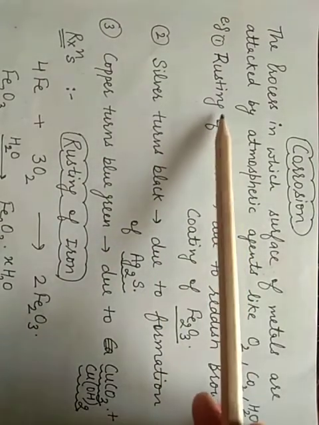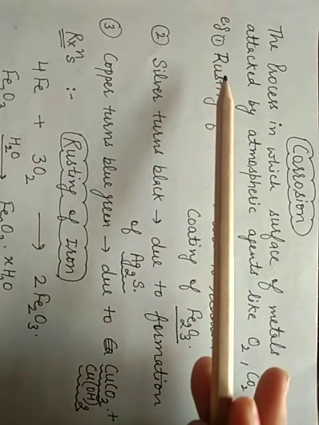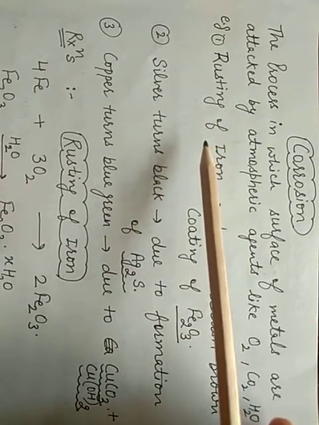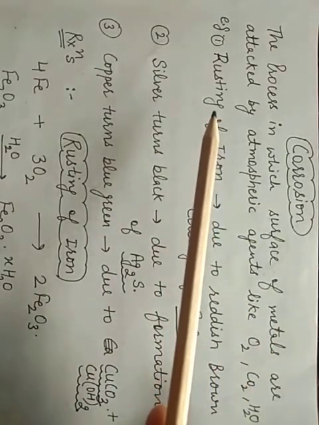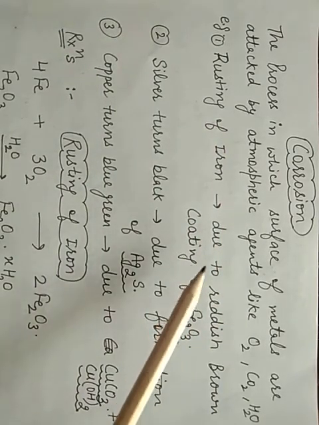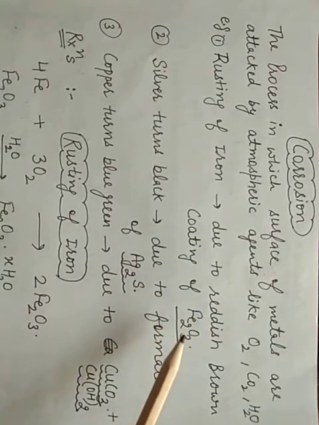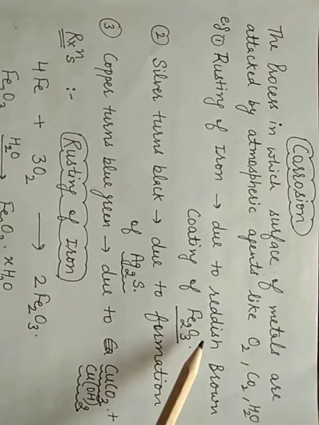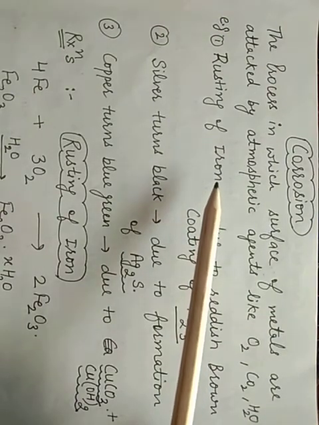Now, we will discuss examples of corrosion. You see this example, rusting of iron in our surroundings. The rust is red in color. This is a reddish brown layer. The rusting of iron is due to Fe2O3, meaning ferric oxide, that is the reddish brown coating. Due to this, rust is formed on iron.